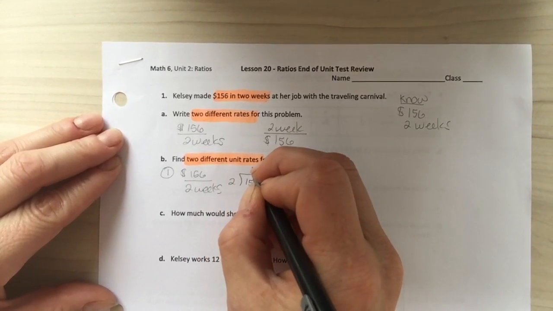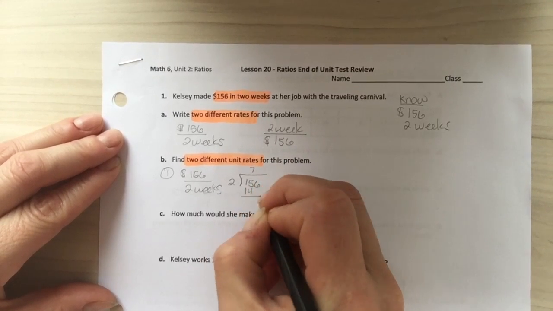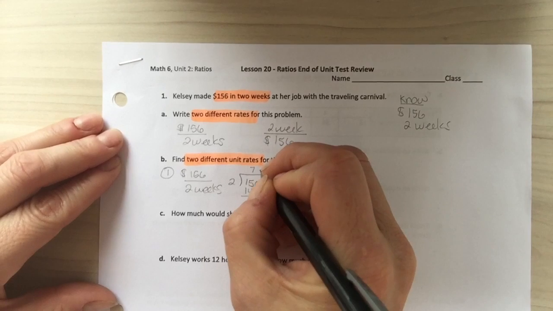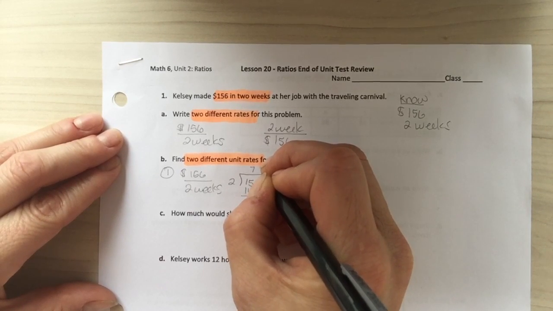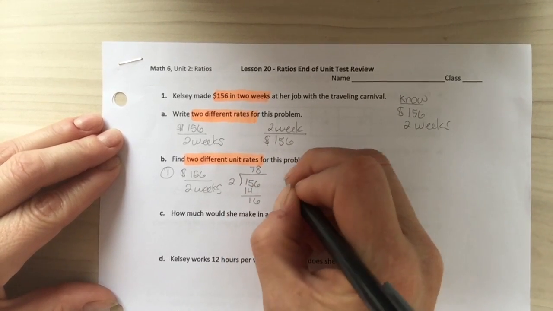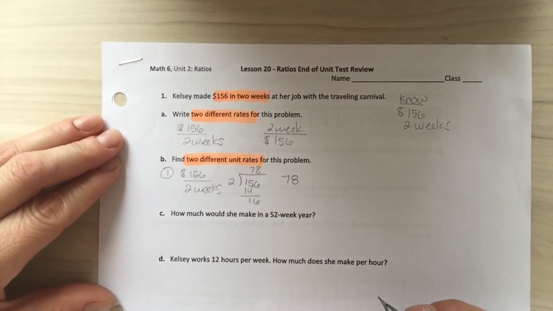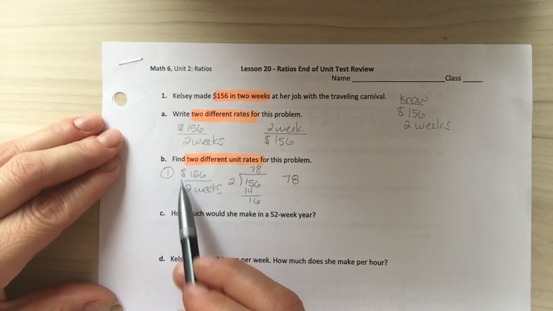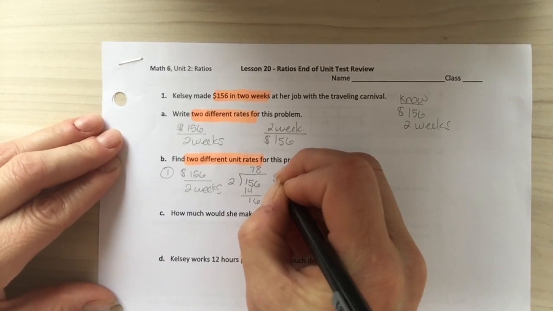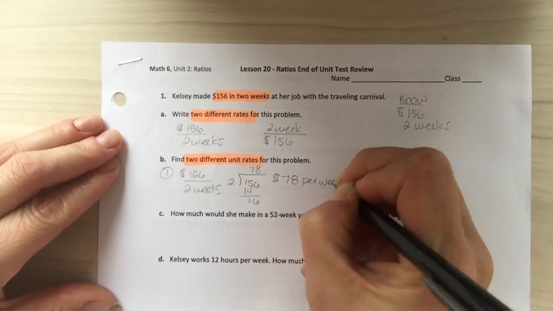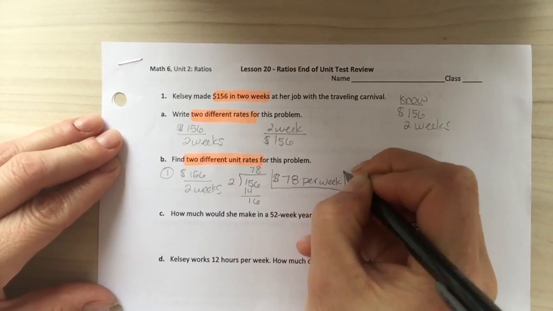2 goes into 15 7 times. 14. 2 goes into 16 8 times. 78. And then I have to go back, and this is really important, to label it correctly. So I divided dollars by weeks, so I continue that same order, dollars per week. And I like to box once I found it.